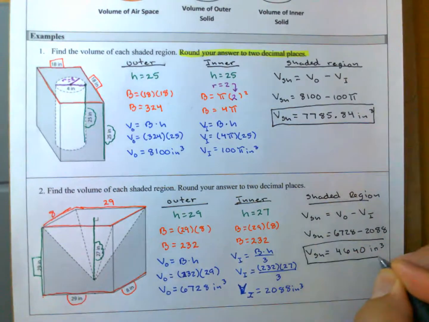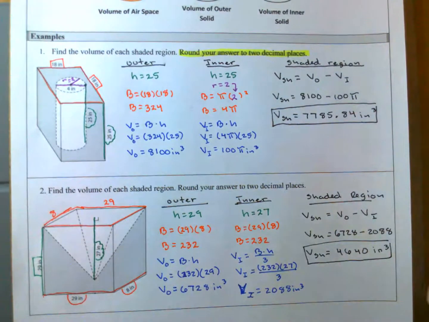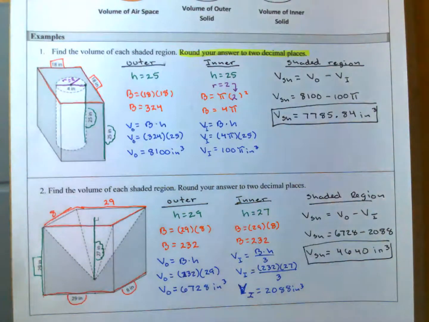Now, you're not going to have to do this much work on the test on Wednesday, but this is going to prepare you and help you practice all those volume formulas that we talked about last week.